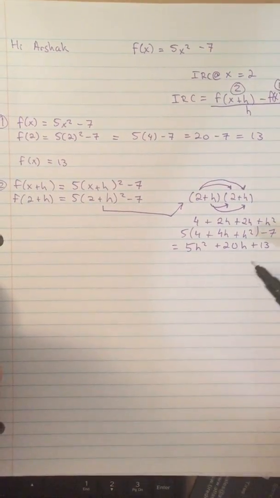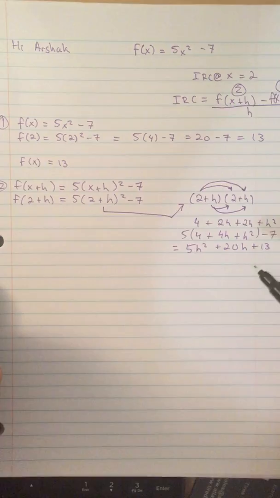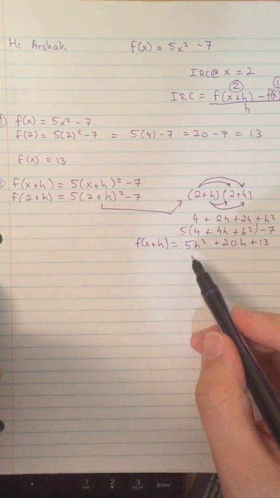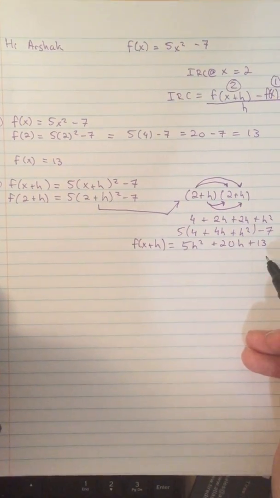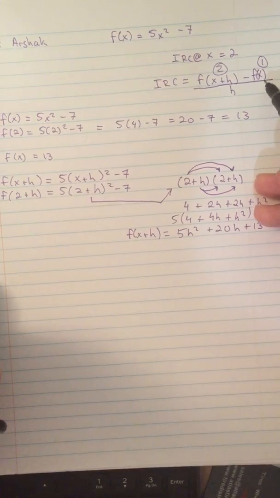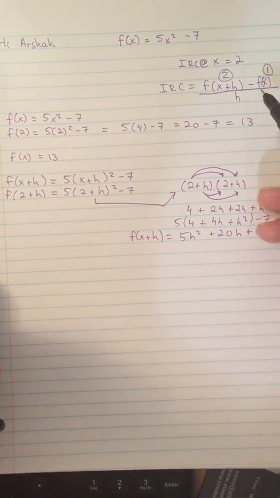You now have your equation for what f at x plus h is equal to. So now we know that f at x plus h is equal to 5h squared plus 20h plus 13. Okay, so now we have both parts of this equation over here. We got this and we got this. So now you put it into simpler forms.